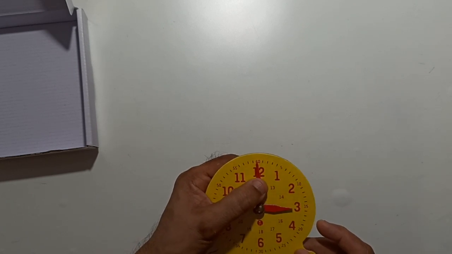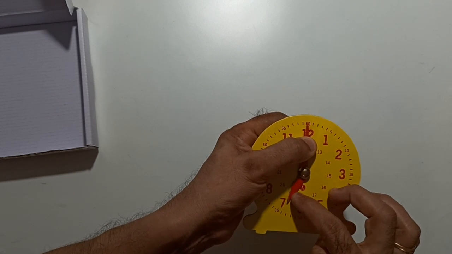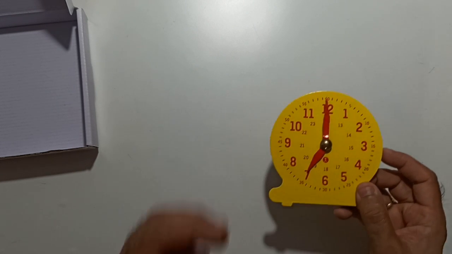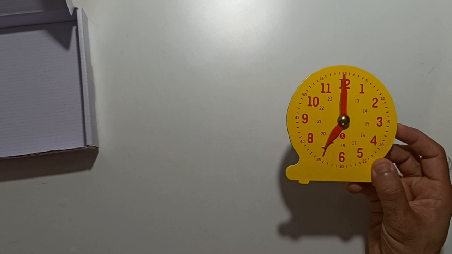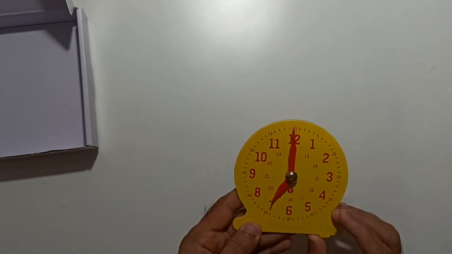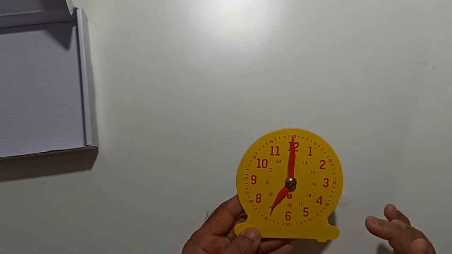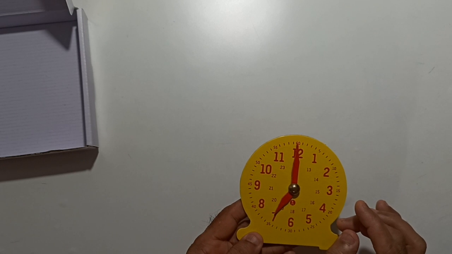So just hold the minute hand with your left hand and just move the hour hand to 7. What time do you see now? It's 7 o'clock because the hour hand is pointing to 7. So that's how we read time to o'clocks, and you can also set the time.